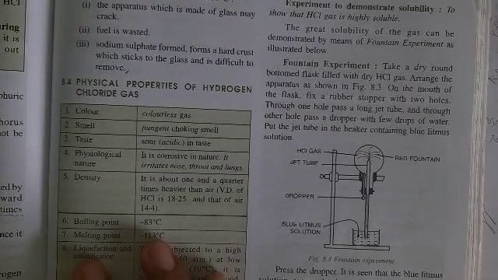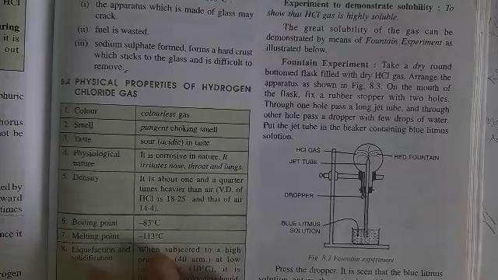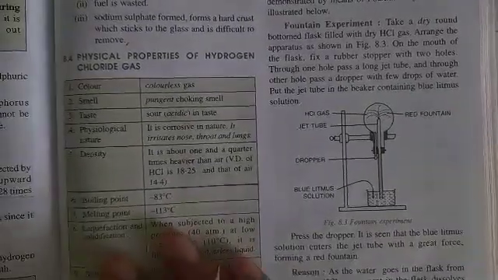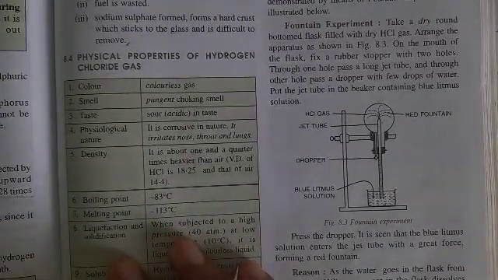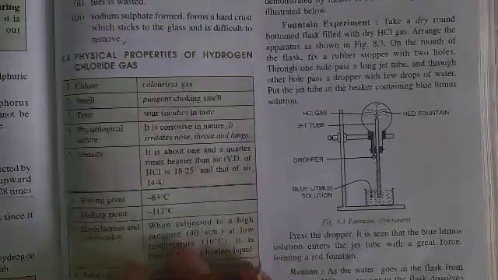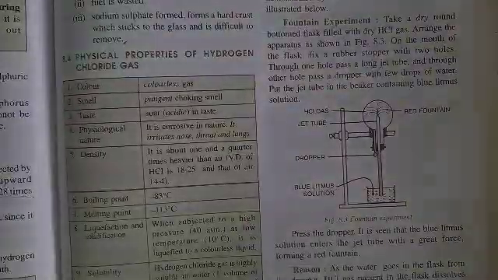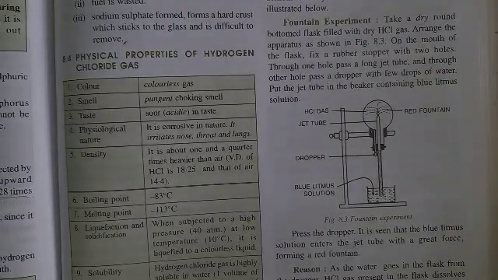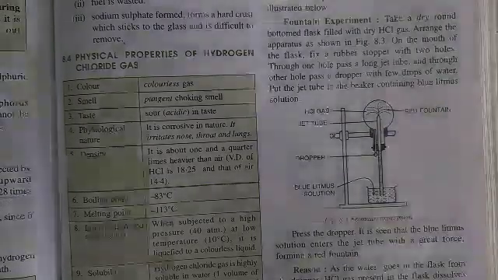Okay, right. The physical properties: colorless, pungent, choking smell, acidic. Physiological nature, it's corrosive in nature, irritates your nose, throat, go through all that. Vapor density of HCl is 18.25, that of air is 14.4.